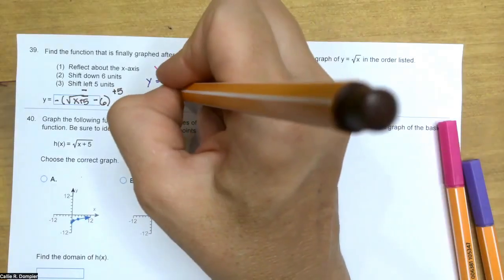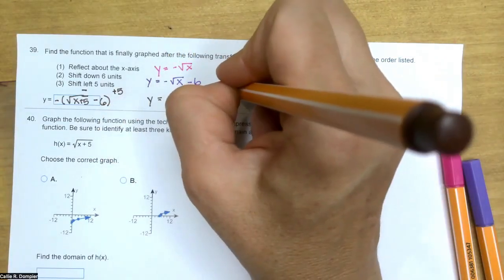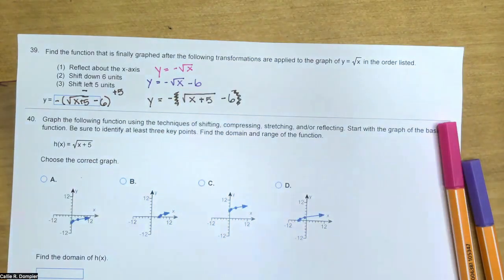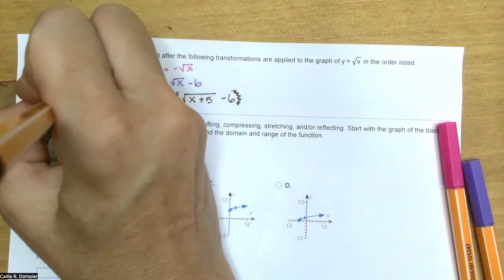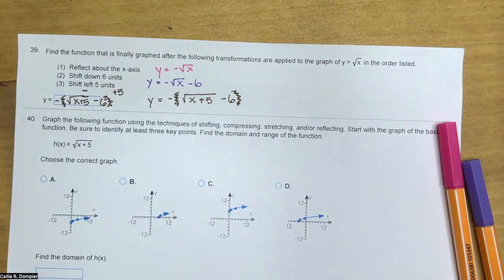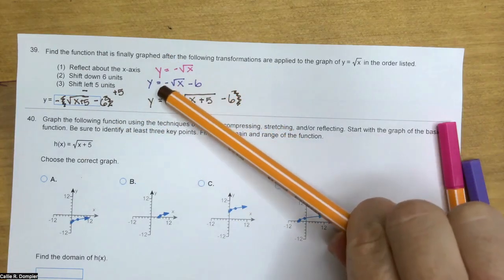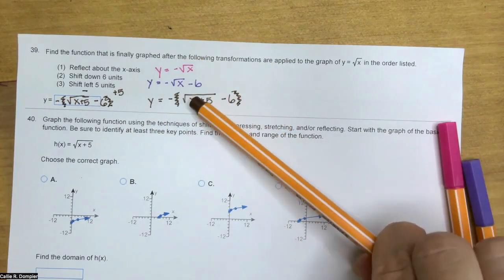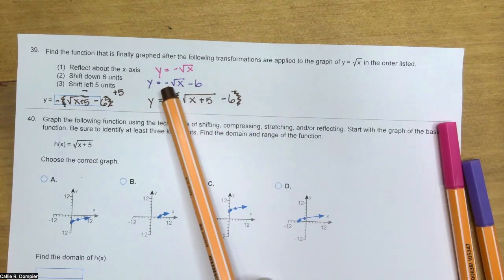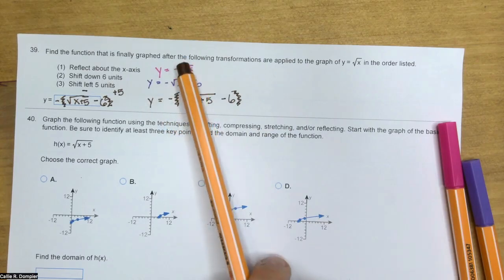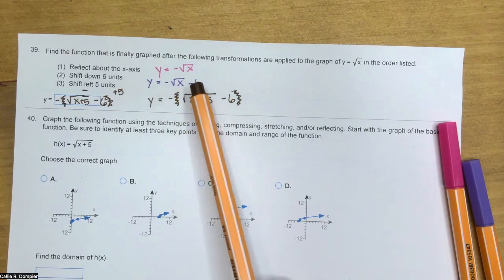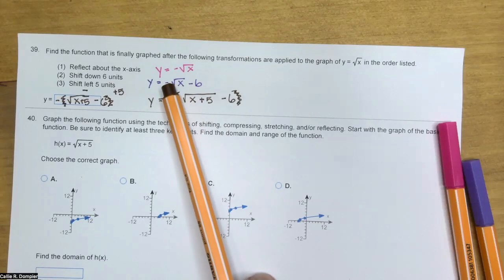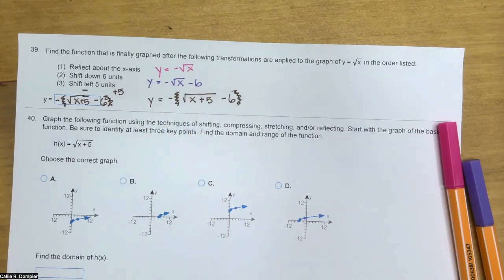Those parentheses should not be there because of the order we went in. I apologize. Okay, that's why the order is important. So we reflected it and then we shifted it down. So the negative is not going to apply to the negative 6 because we've already reflected it. So shifting it down is not going to be impacted by reflecting it. So there should not be a parentheses.